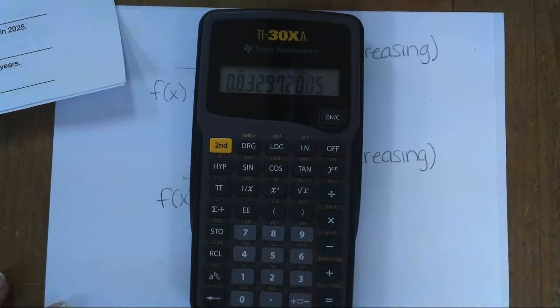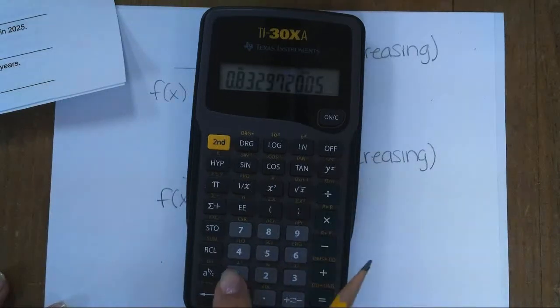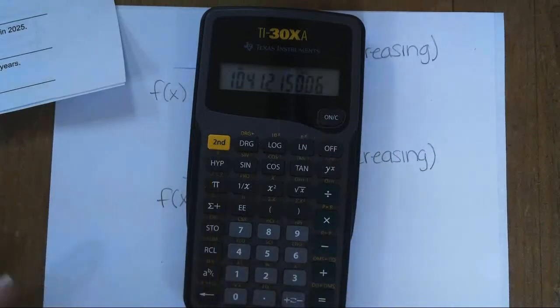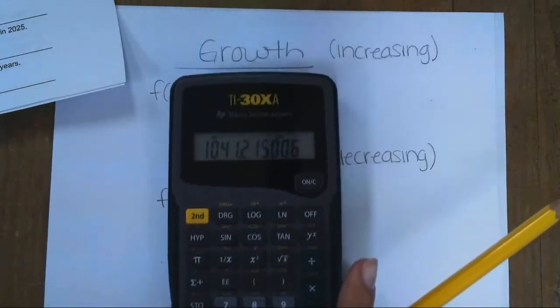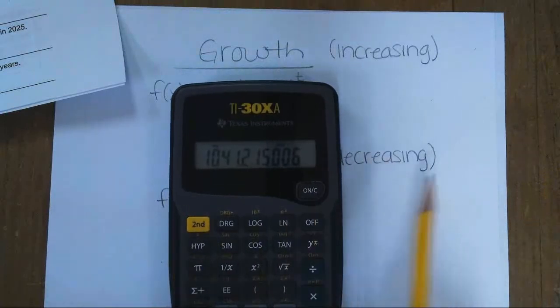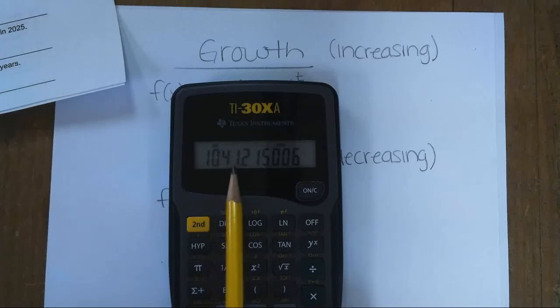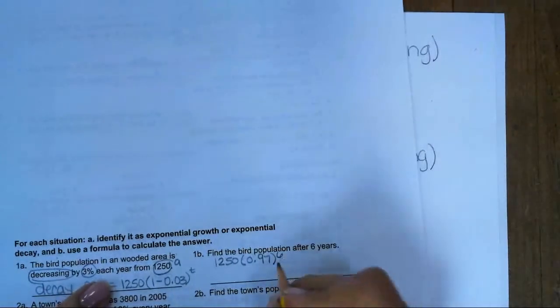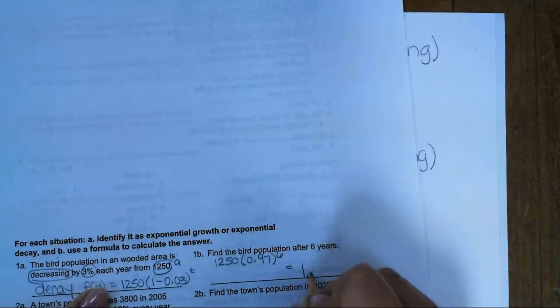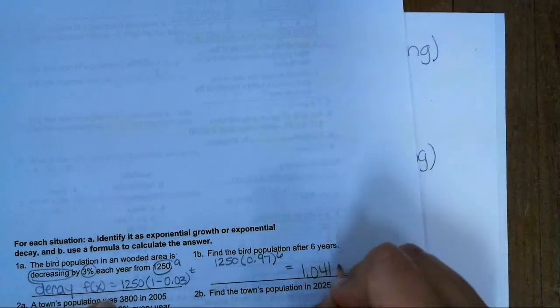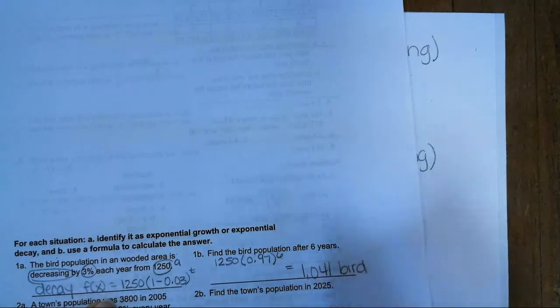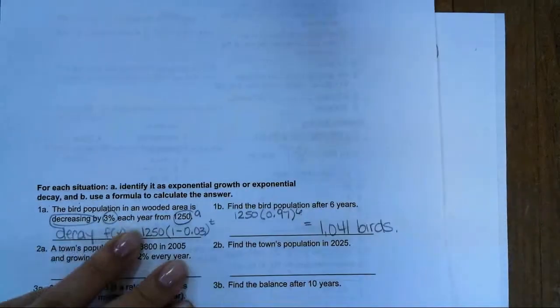I'm going to push equals, and then I'm going to do times 1250. Okay, so this is talking population. So I want to round this number to the nearest whole number. So it's going to be approximately 1,041. So my answer here is going to be 1,041 birds. Okay?